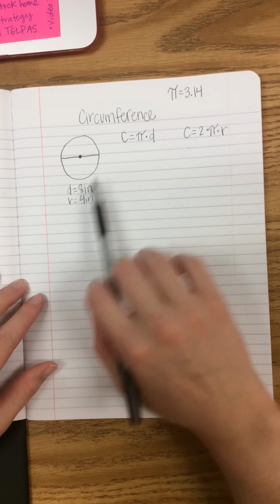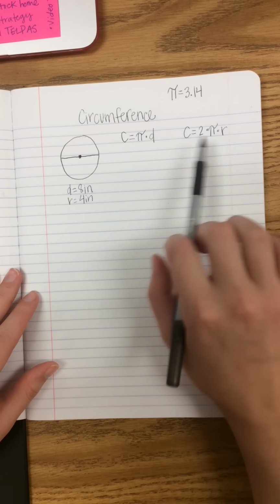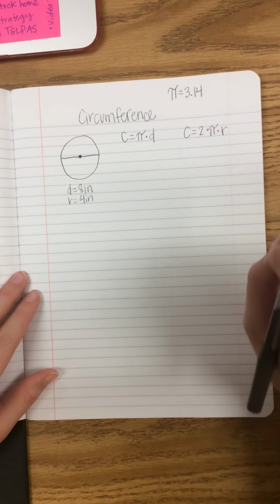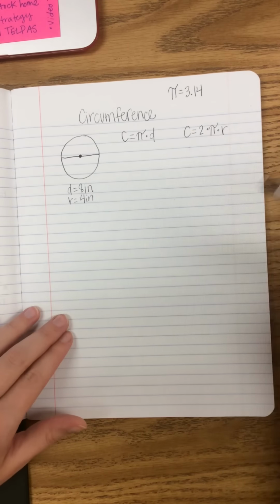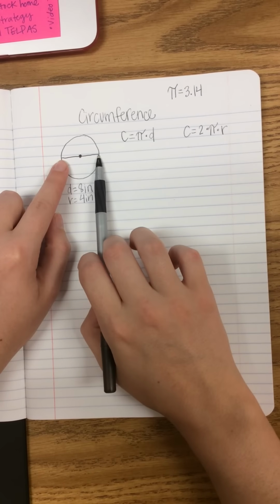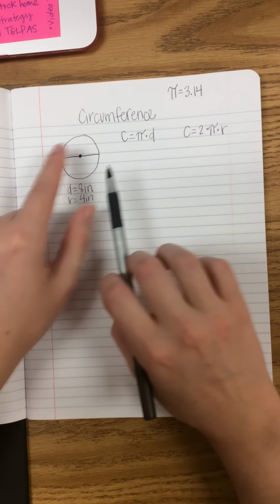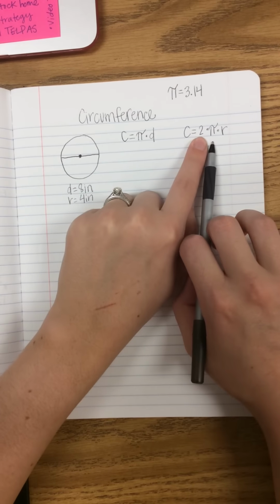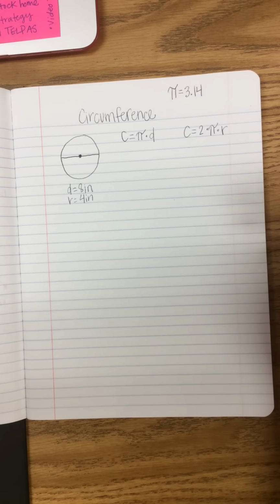You don't have to convert anything before you put your numbers into whichever formula you need to use. But just make sure if you're only given diameter, you use diameter. If you're only given radius, you use the radius formula, okay?